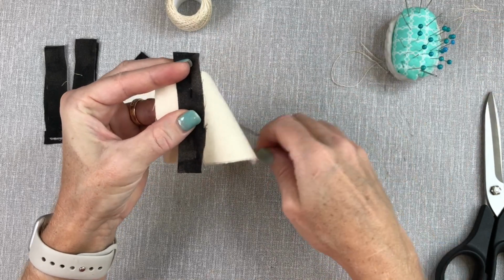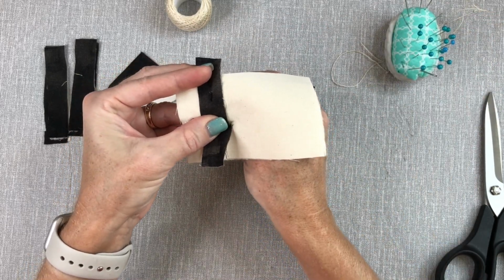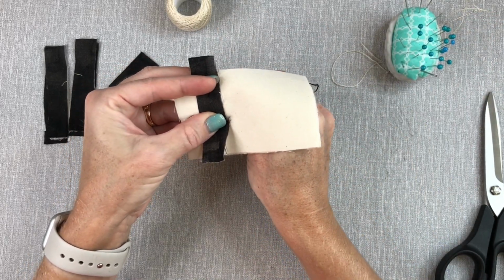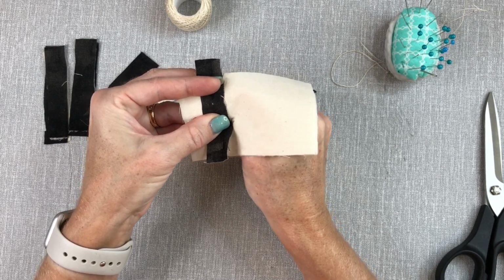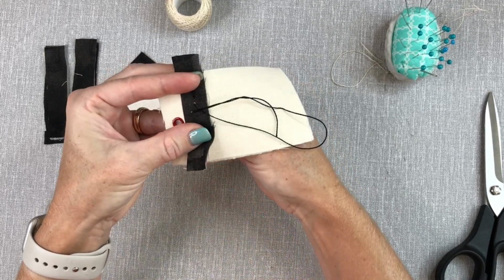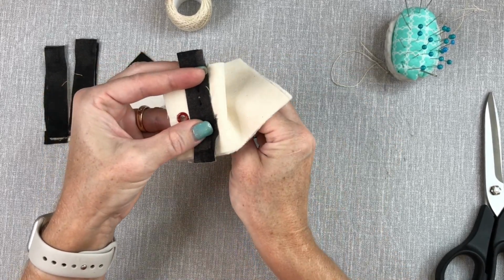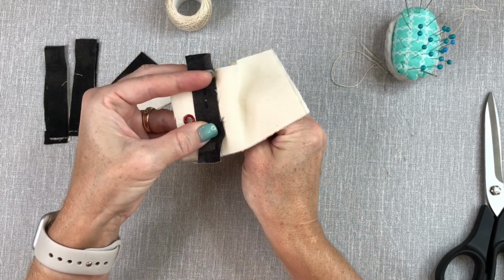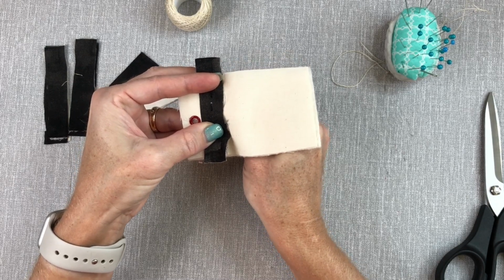This is where you get to really personalize it because your stitches are going to peek through. So if you want to do a specific stitch, if you want to alternate stitches, if you want to choose a color of contrasting thread, these are little areas that you can do to really enhance your piece and make this textured element really stand out.